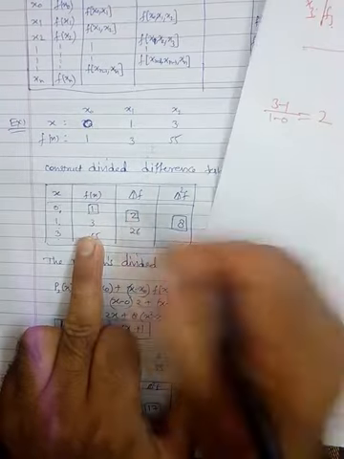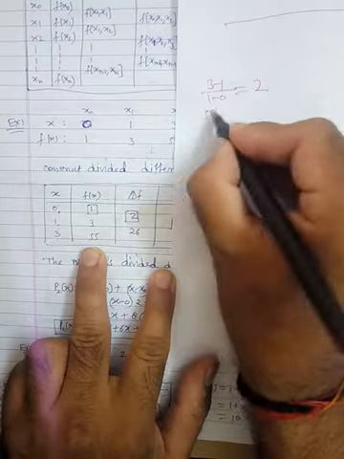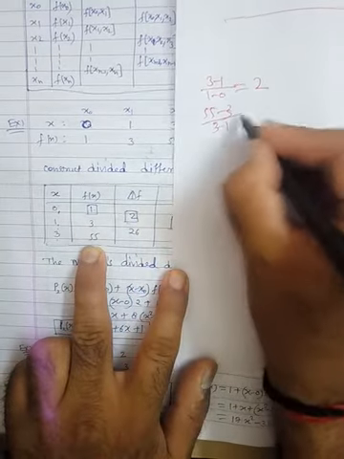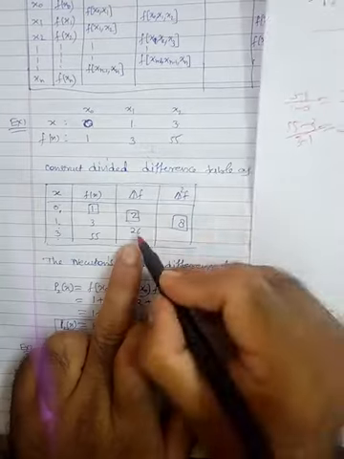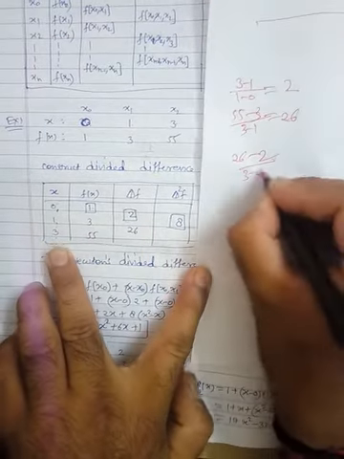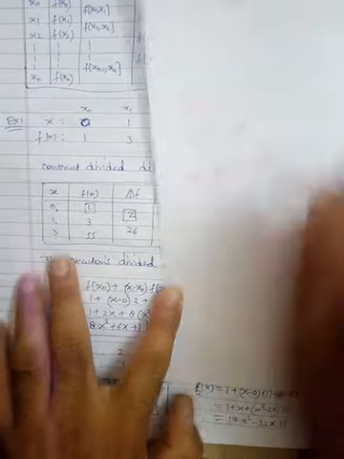Similarly 55 minus 3 divided by 3 minus 1 will be 26. In the next second order difference, 26 minus 2 divided by 3 minus 0, so we get 8.